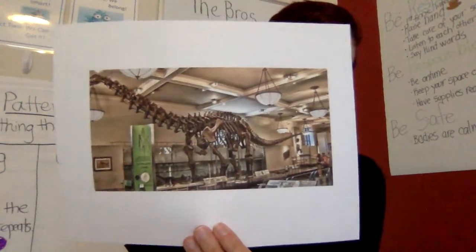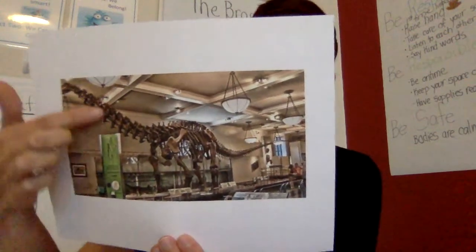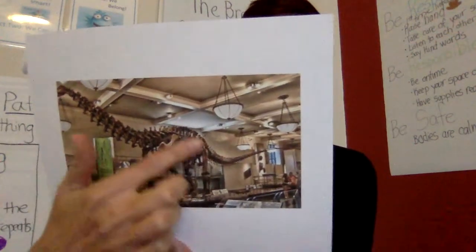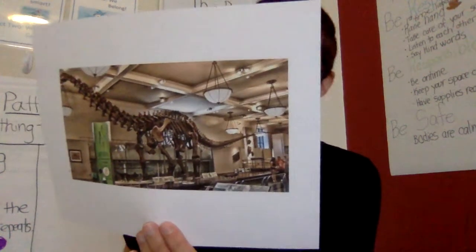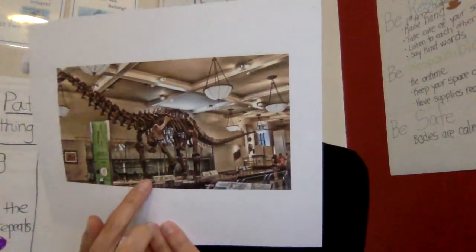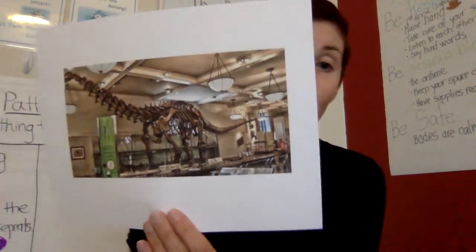Actually, it's an Apatosaurus, because we call this a Brontosaurus, but it was already named beforehand. So really tall, kind of made of bones. It's all made of bones now because we don't have real dinosaurs anymore, except for birds. Those actually are real dinosaurs. Their neck is really long. Their neck is so tall that they could reach up.